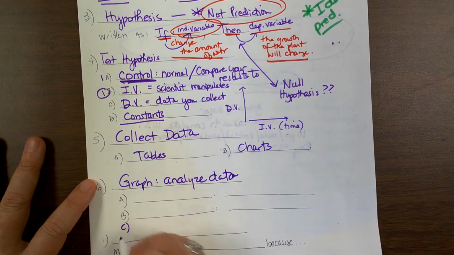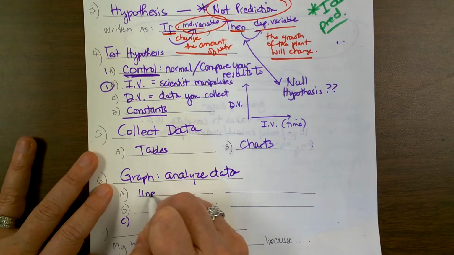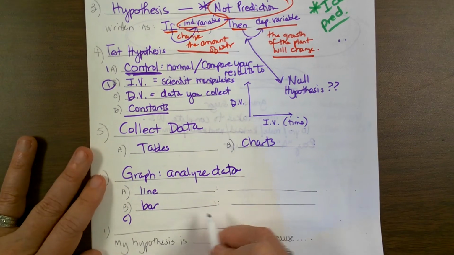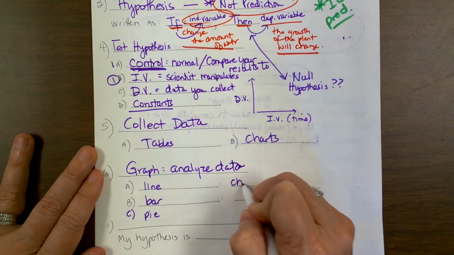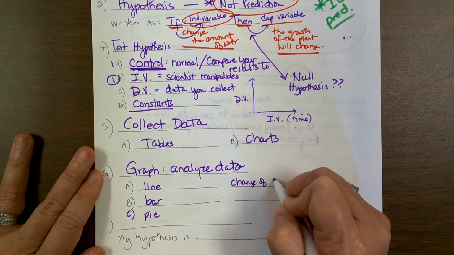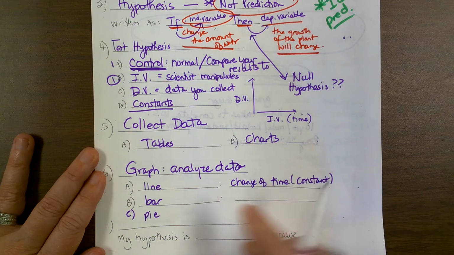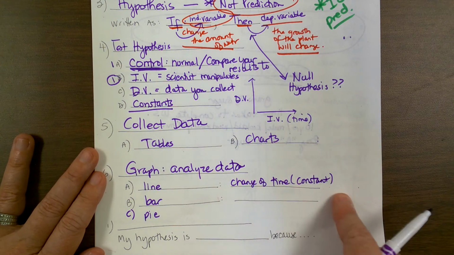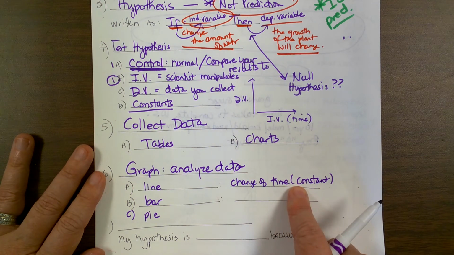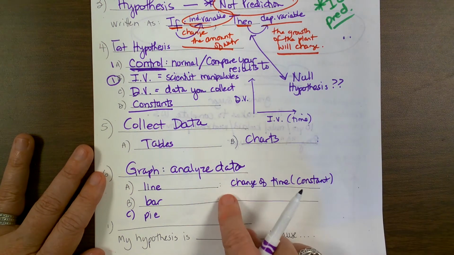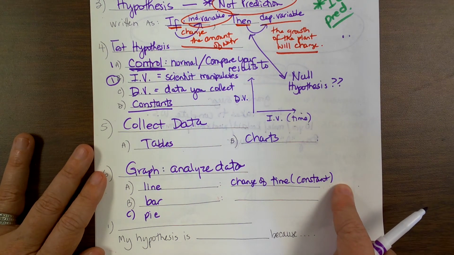I'm going to add another part C. Typically, you have line graphs, you have bar graphs, but we also learned about a pie graph. Line graphs will show change over time or constant change. So it could be as temperature increases, as the pH increases. If it's a very sequential measurement, then lots of times we can put that as our line graph.